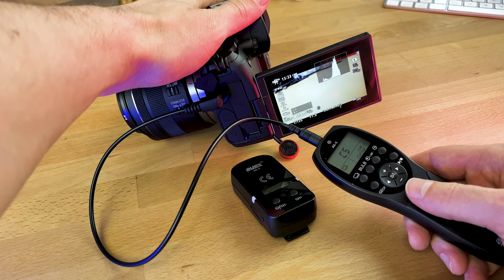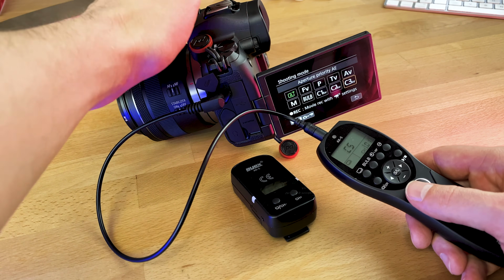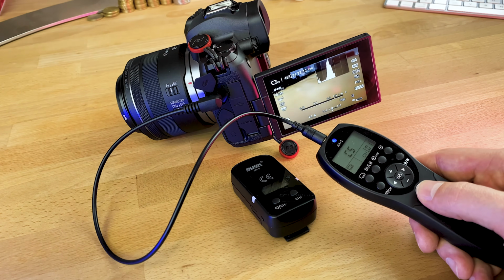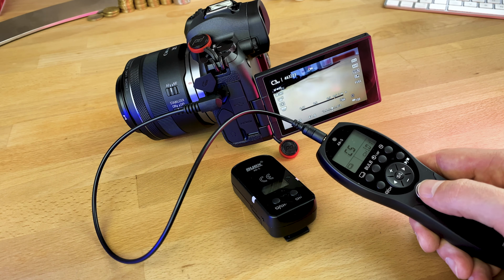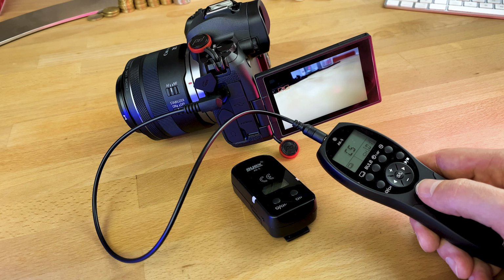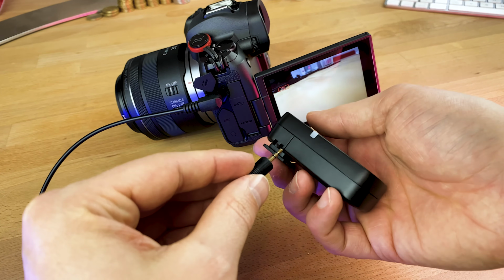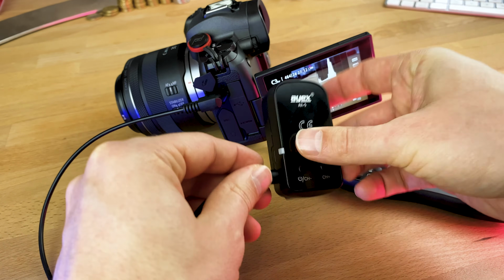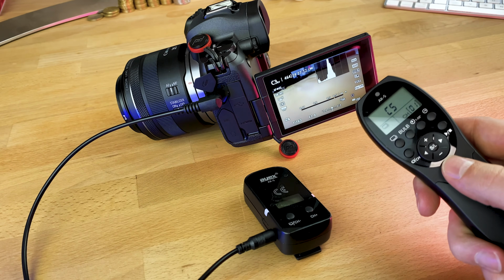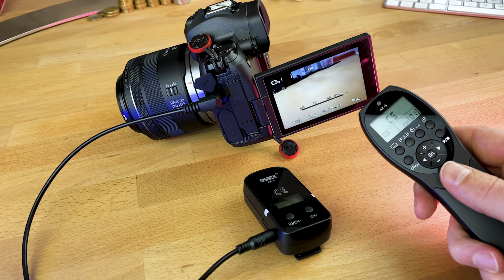And the other mode that you can use this with is that you plug this into the receiver, you put this one into the camera, into the hot shoe mount, and while having set that up, this one is a remote that you can take with you wherever you want to shoot. And you still have the ability to use the intervalometer built into this little device here.